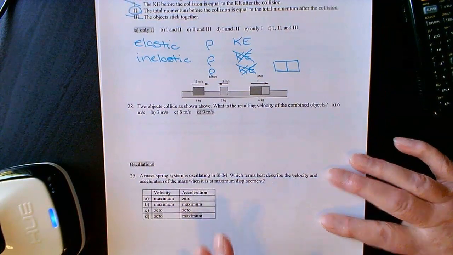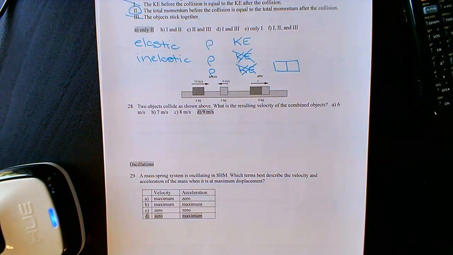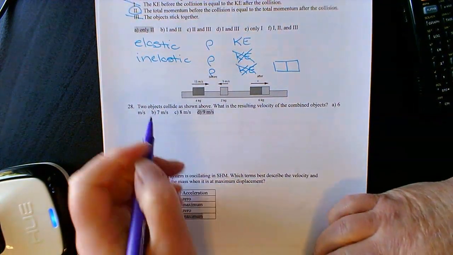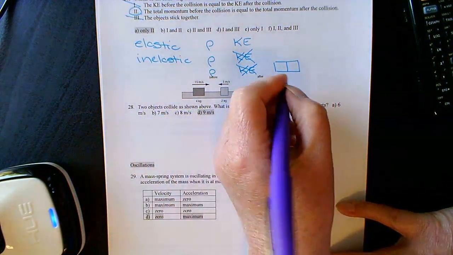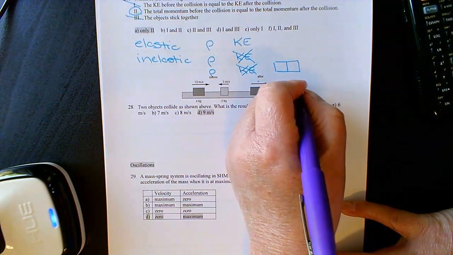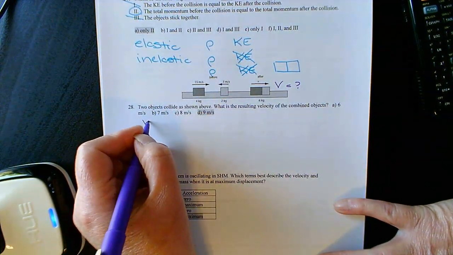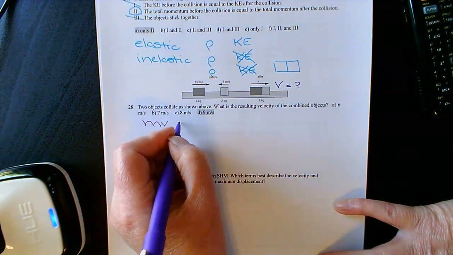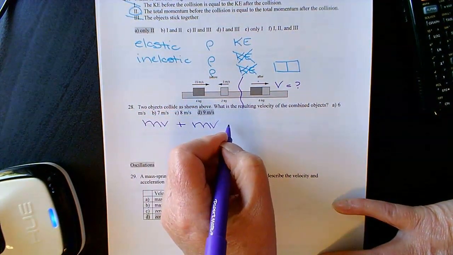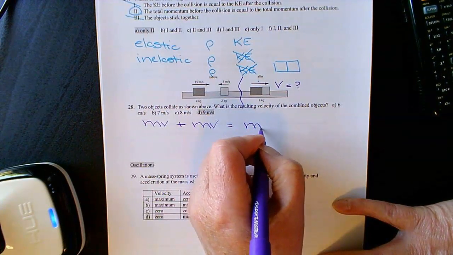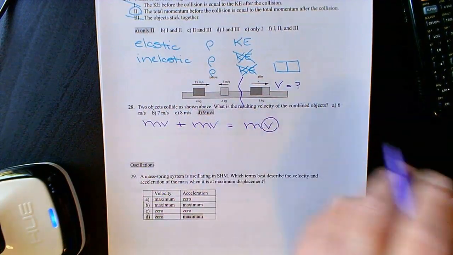All right, the next thing is a momentum problem. We have a picture, 2 objects collide. What is the resulting velocity of the combined objects? So we're looking for this. I have mv of the first object plus mv of the second object. This is the collision, and now they are stuck together, and I am solving for this.